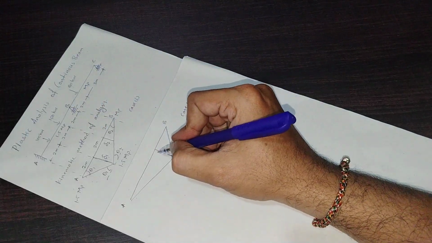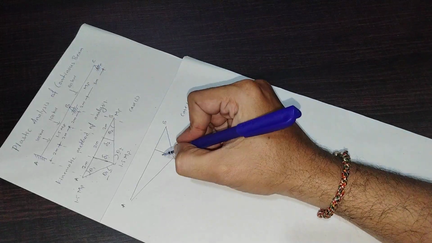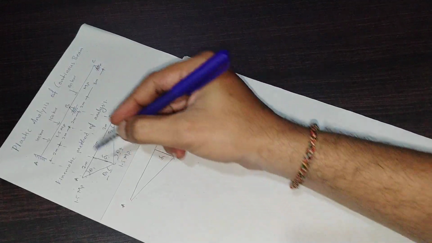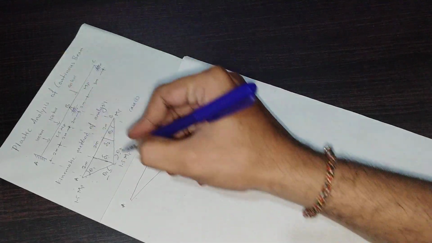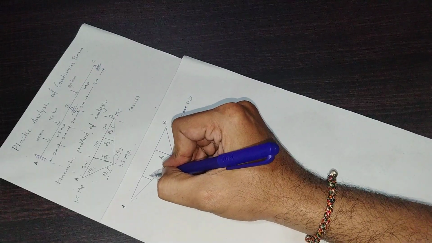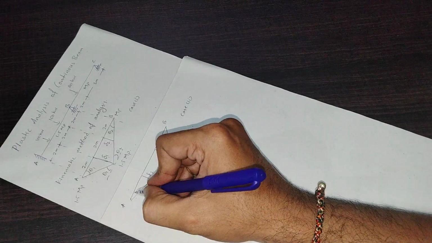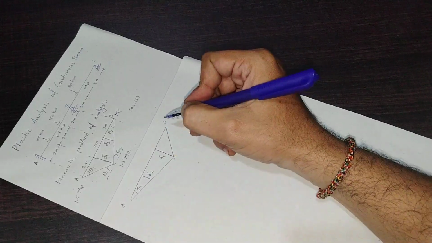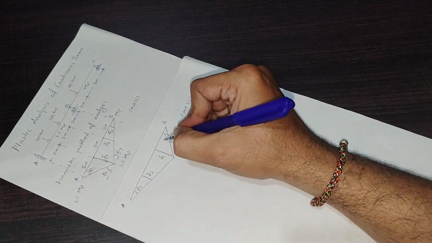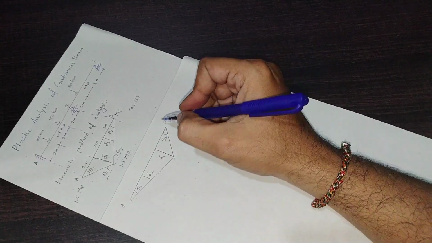Here, under the 150 kilonewton load I am considering deflection delta 1, and under the 100 kilonewton load, deflection delta 2. Because of this, I am considering rotation theta 1 at support A and rotation theta 2 at support B.